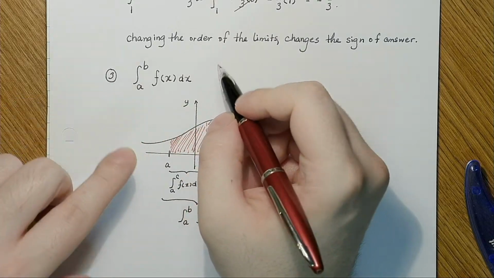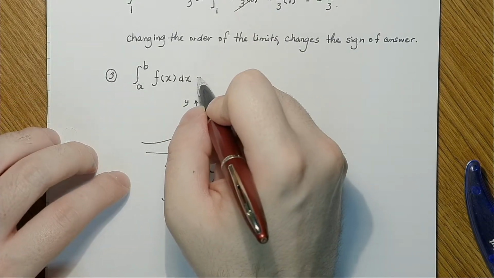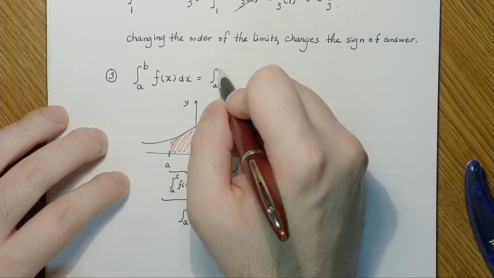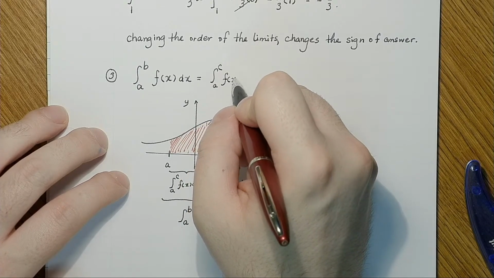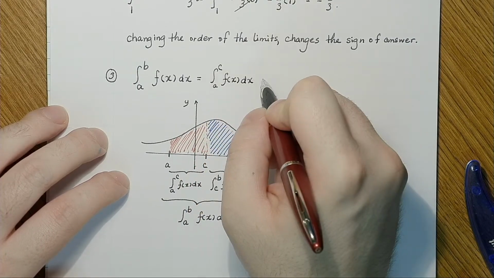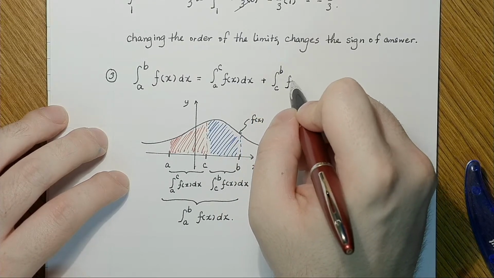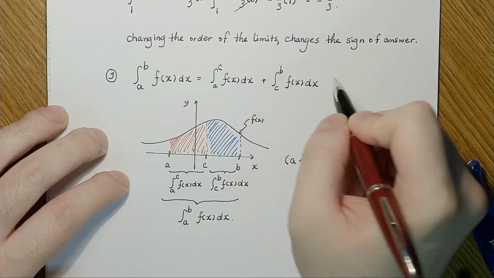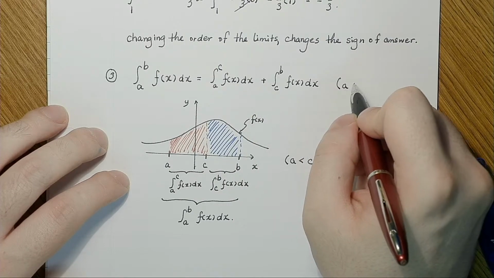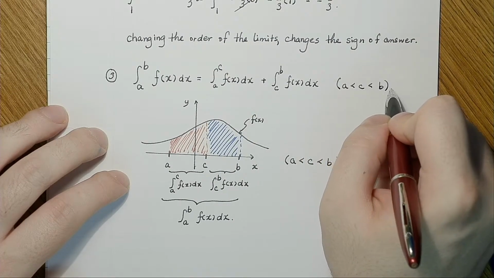So if I have this original integral A to B, I can break that up from A to C plus from C to B, where A is less than C is less than B.